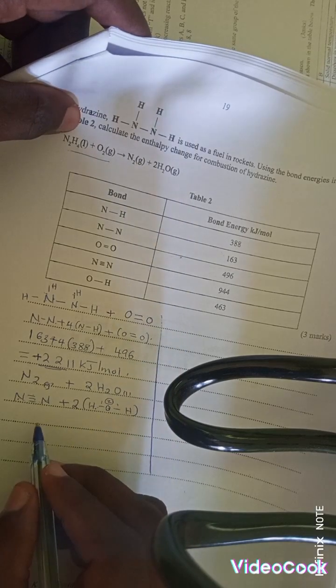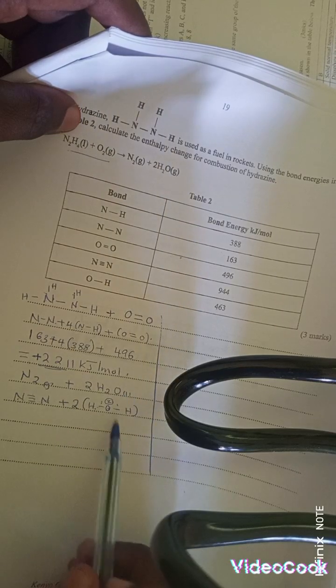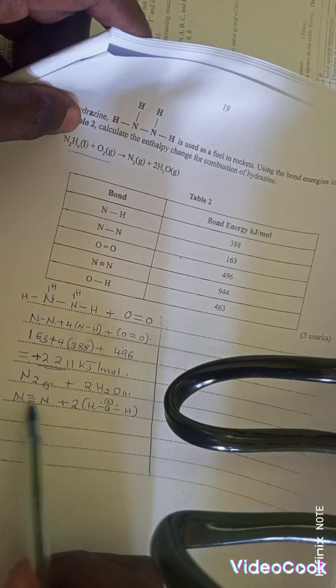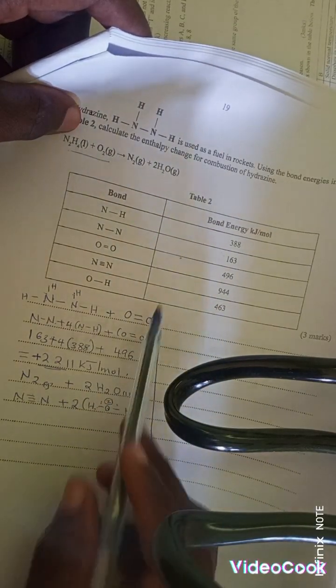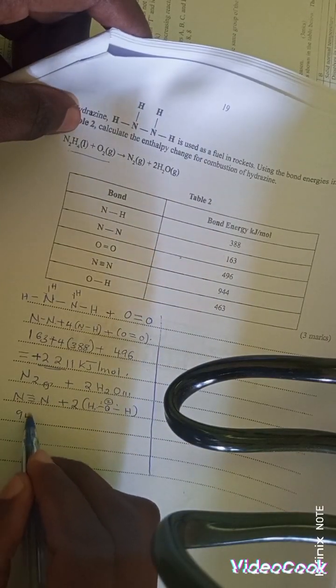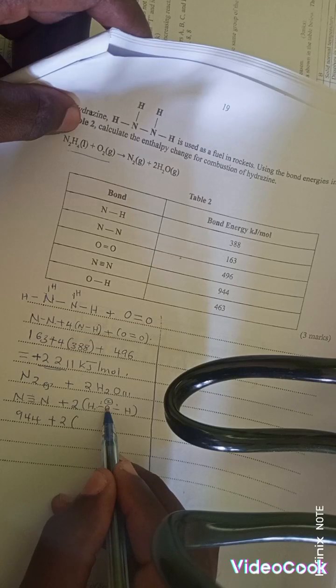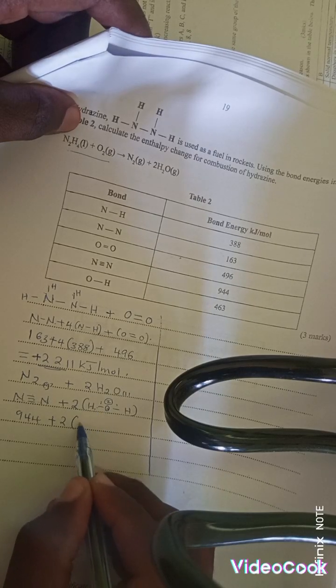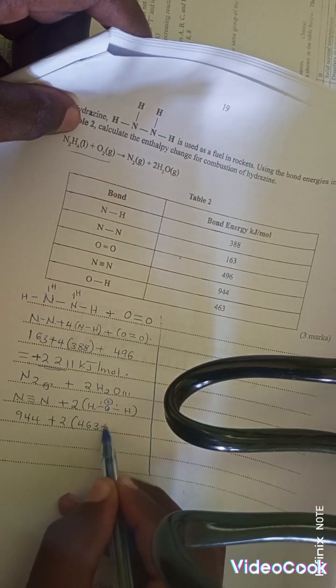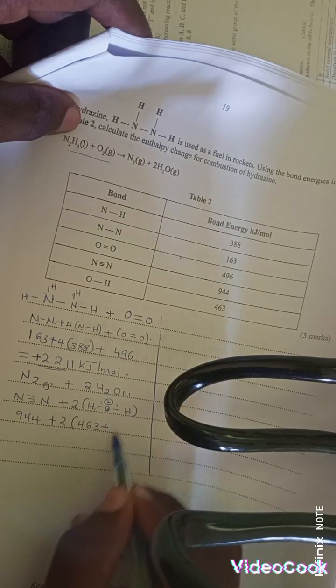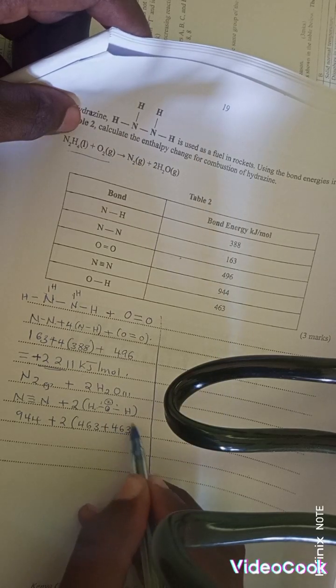So we can simplify it and say nitrogen triple bond, its energy is 944, plus 2 into oxygen-hydrogen bond, 463 plus 463.